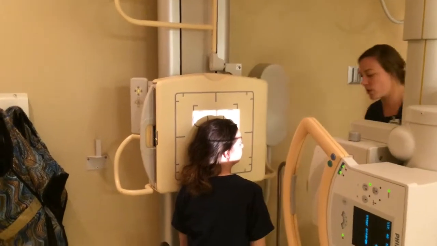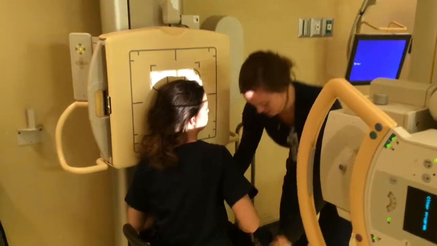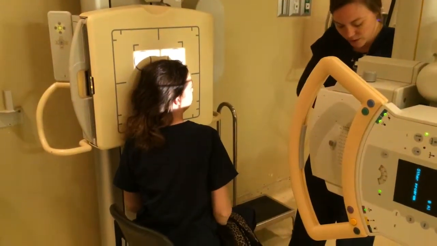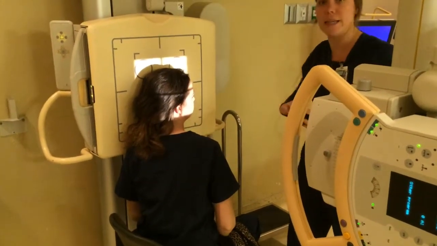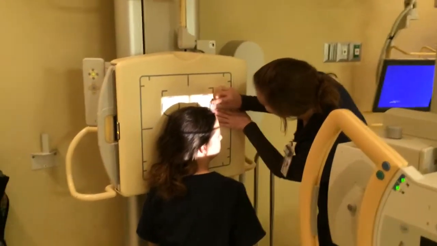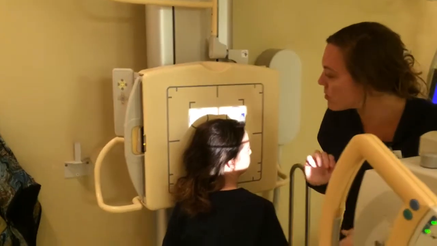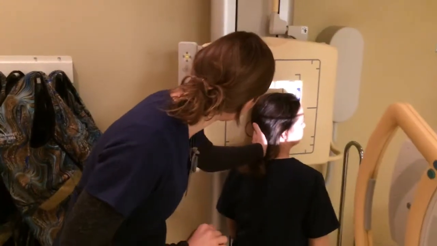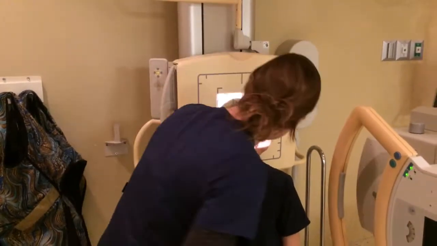I'm going to shield my patient, and we're also going to use a left marker to indicate that the patient's left side is on the IR. We also just make sure that we have the entire skull in the light field.